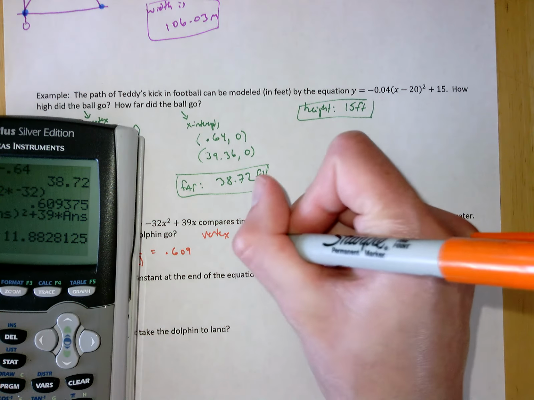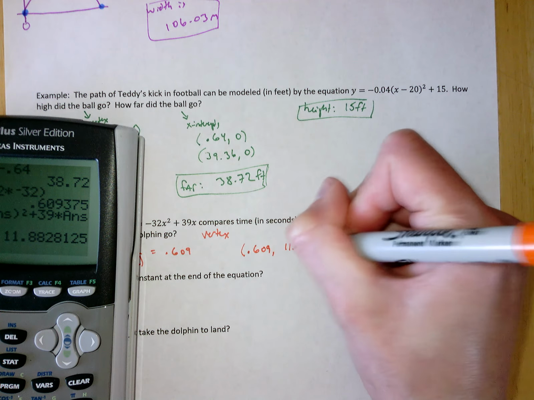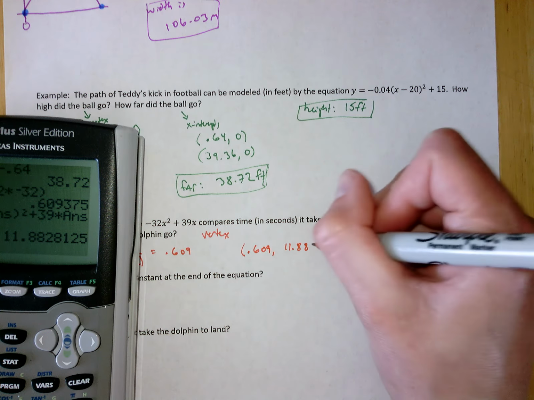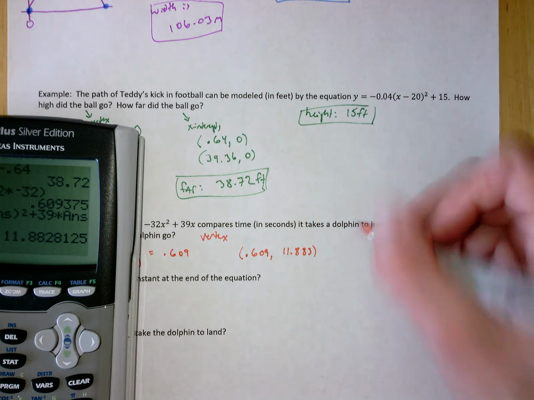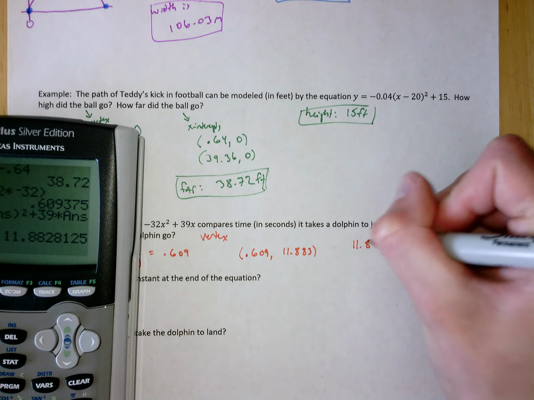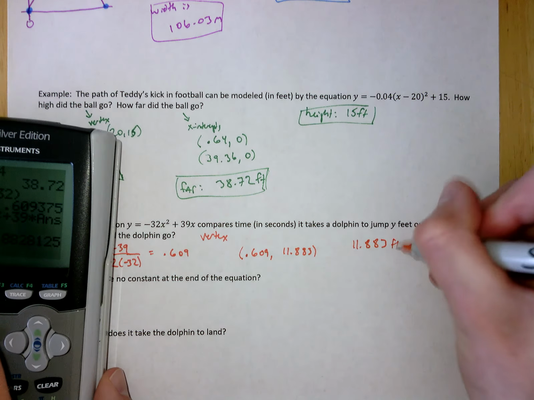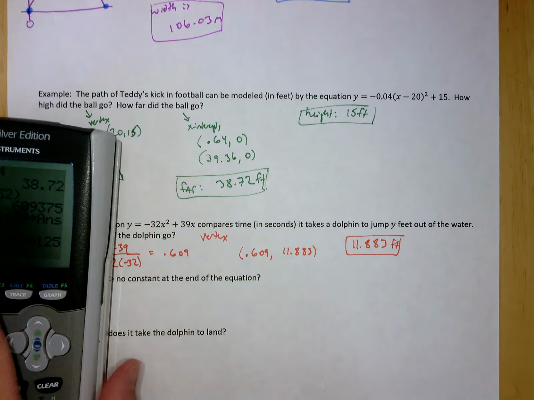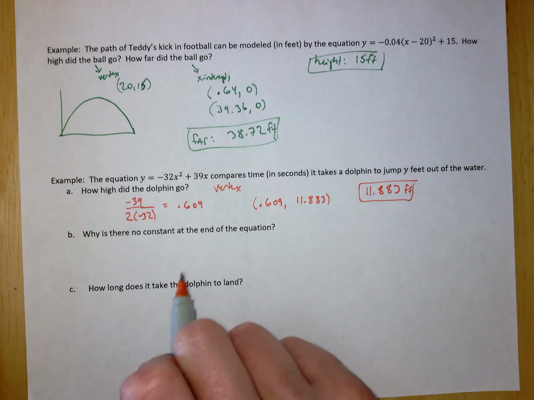So when I plug that in, I came out with a vertex of 0.609, 11.883. So how high does the dolphin end up going? He goes 11.883 feet. There we go. All right, why is there no constant at the end of this equation? Take a second, think about that.